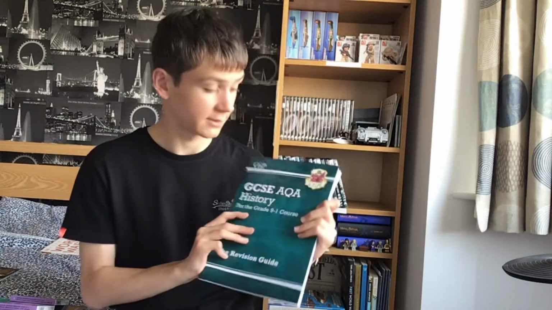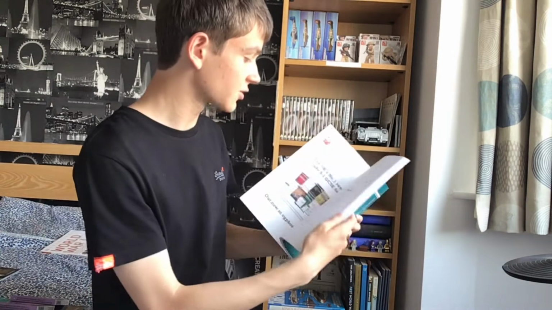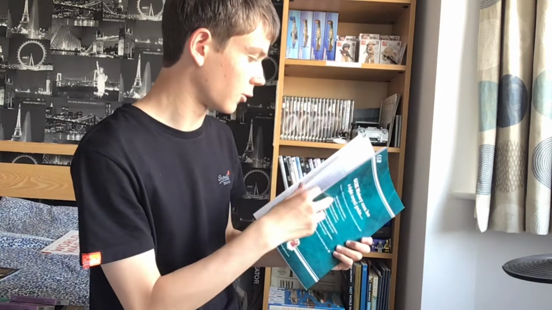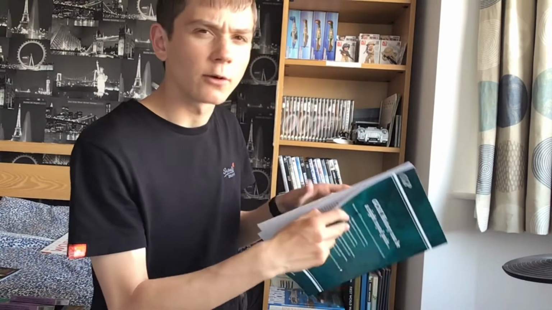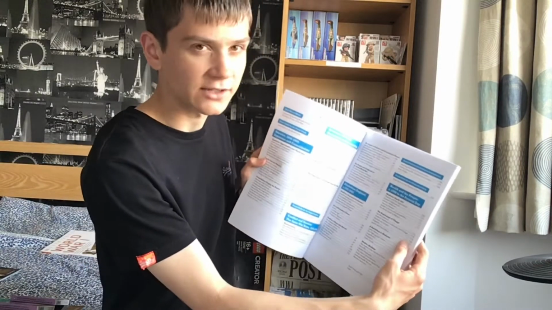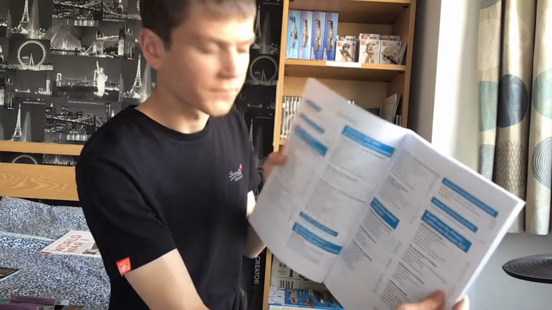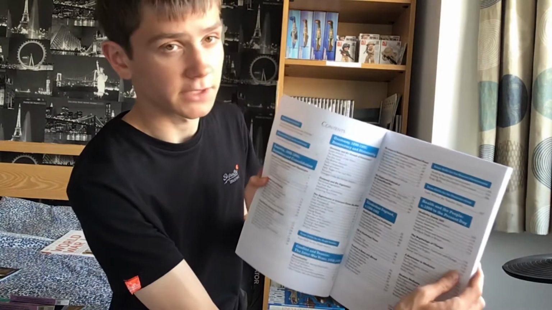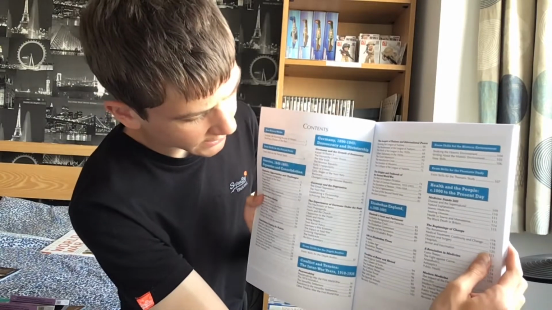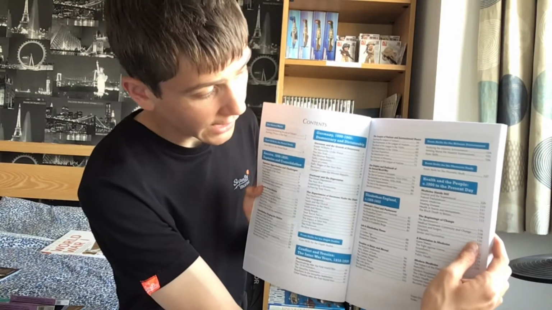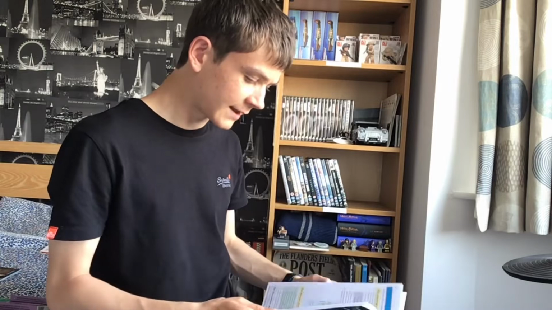It costs £6.95. So in this you've basically just got a brief overview of most of the courses. This is mainly about how to master the contextual knowledge and the exam questions, kind of all thrown into one. So you've got America expansion there, Germany, Elizabethan England, health and the people, and it's just really good.